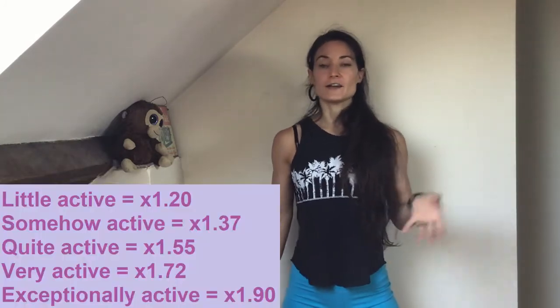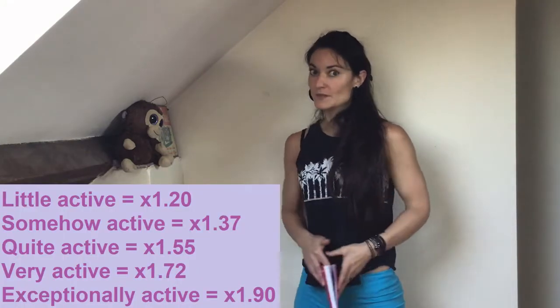So to give you an idea, if you don't do any exercise and you sit in front of your computer during the day, doing standard tasks, then just multiply your BMR times 1.2.